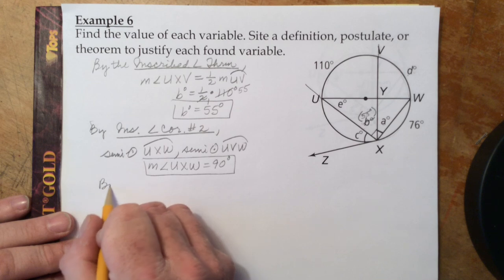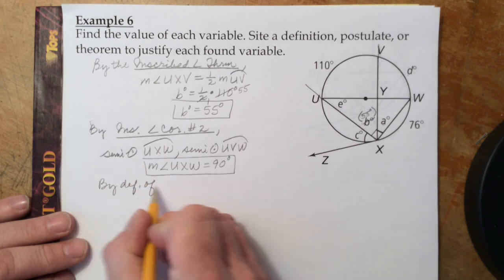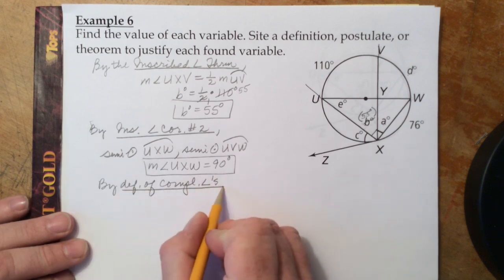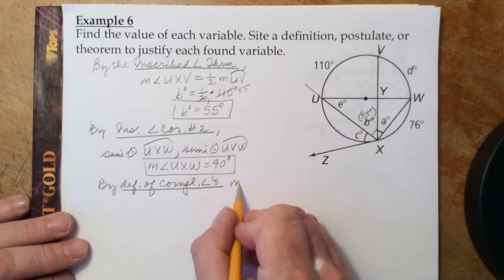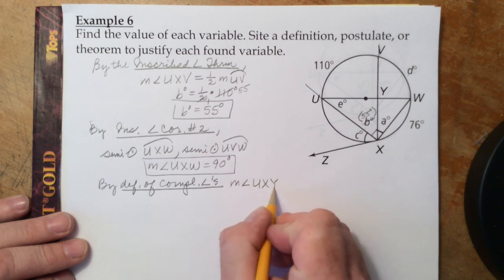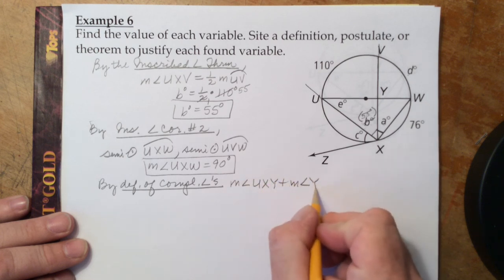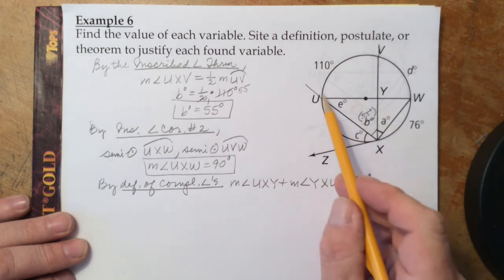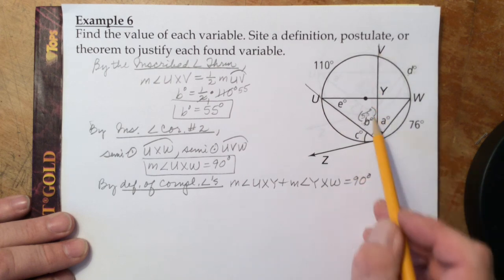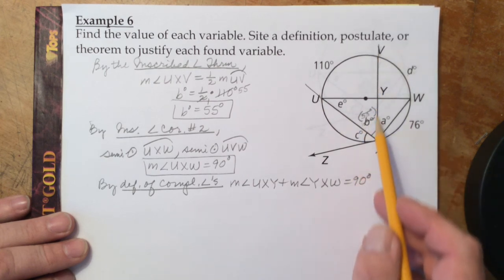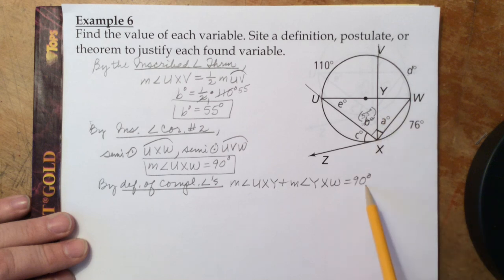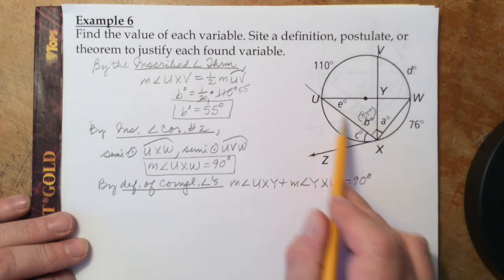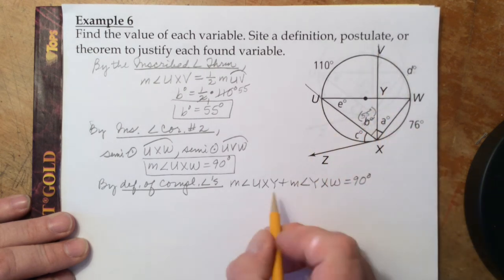So, by the definition of complementary angles, the sum of the angles is 90 degrees. We have the measure of angle UXV plus the measure of angle VXW, this A degrees, equals 90. Substituting in for the measure of angle UXV, which was B degrees, is 55 degrees.